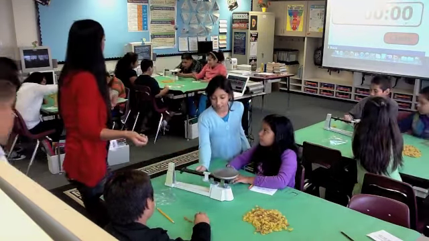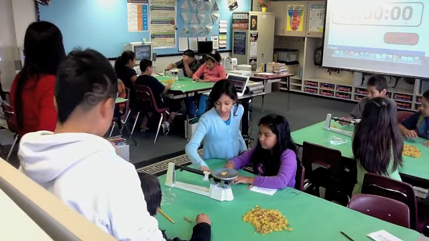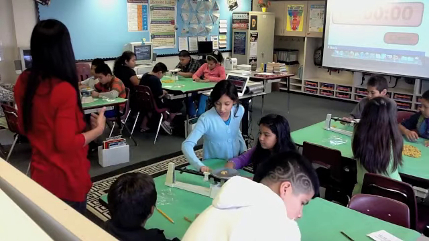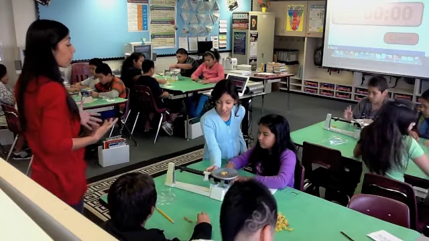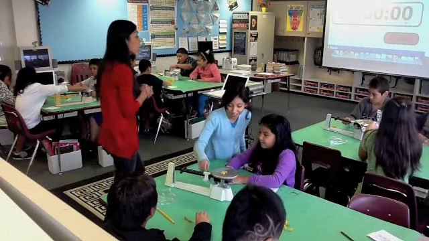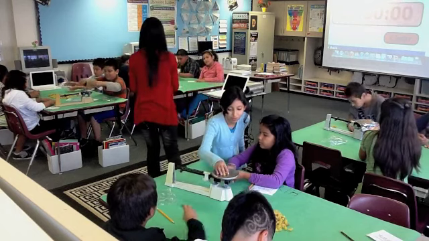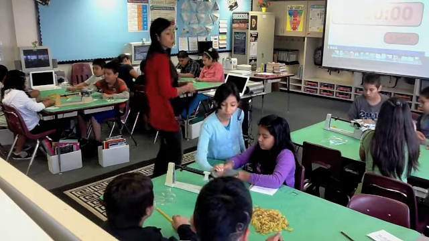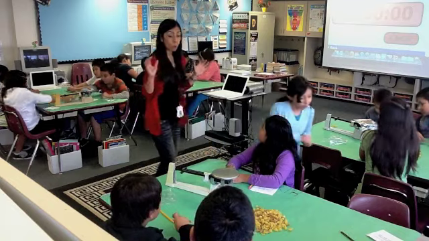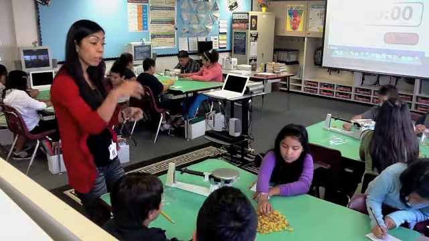If it's petroleum and if it's coal, can I return those back to Earth? No, because they are not renewable. So then put them in the bag. If it's water or sun, can you return those to Earth? Yes, because they are renewable. So if you're sun or if you're water, put them back. If you are petroleum or coal, put it in the bag.